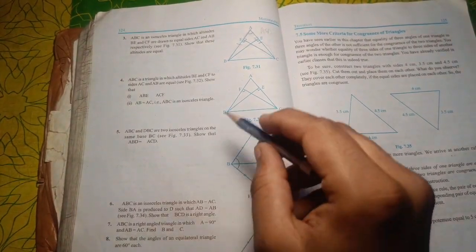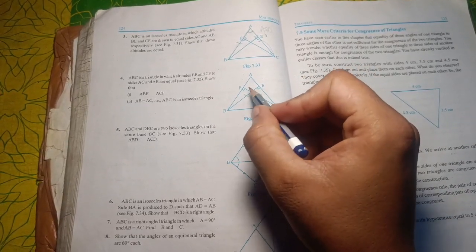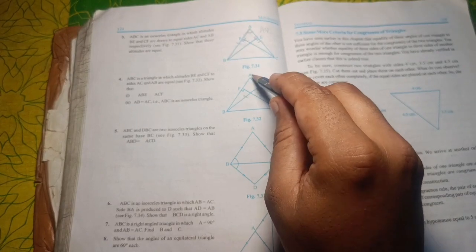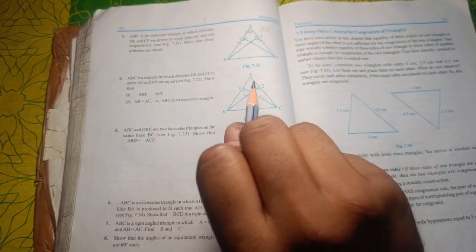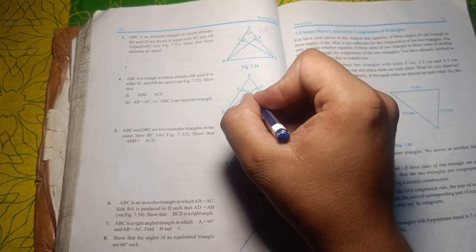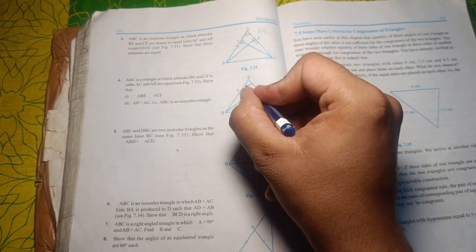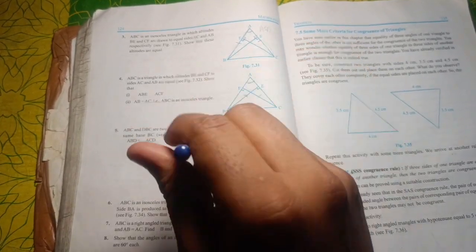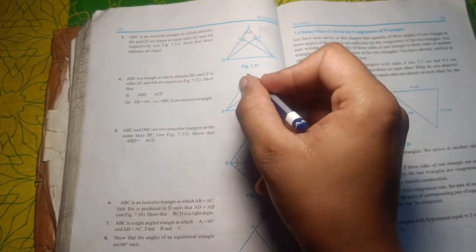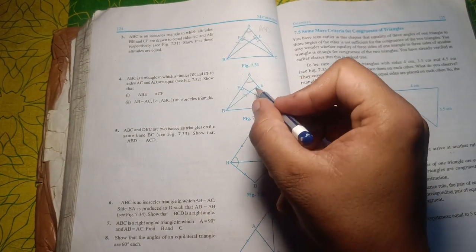Here in question number 4, BE and CF are both equal, and we have to prove this triangle and the whole triangle is isosceles. How we will prove it is, there is a side given which is equal. So the first point we have achieved. The second point is the common angle we got, which is the second important thing given here.